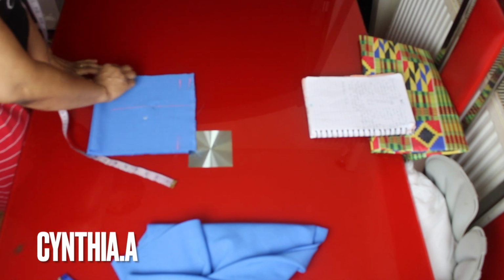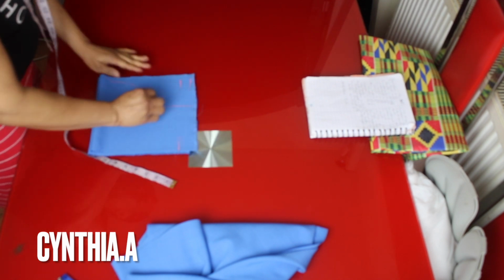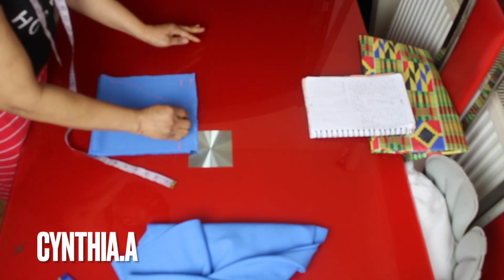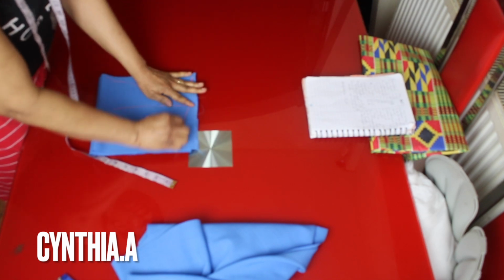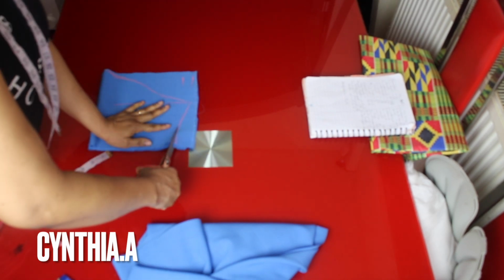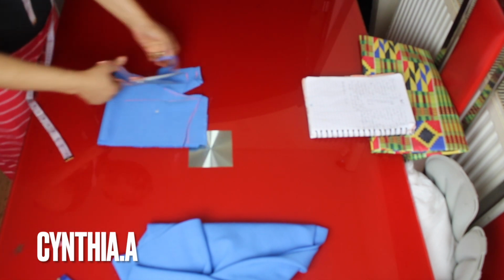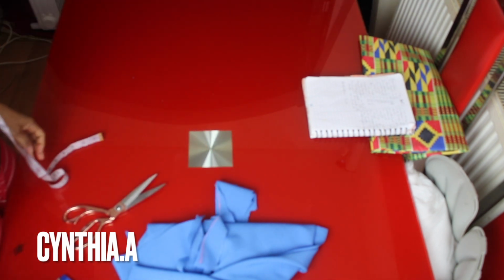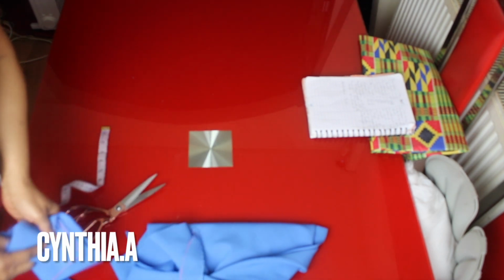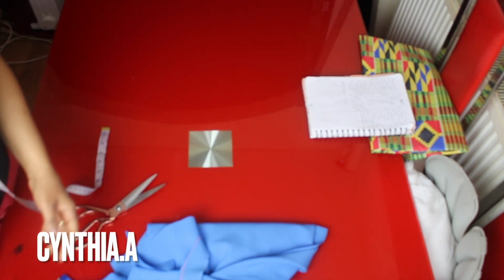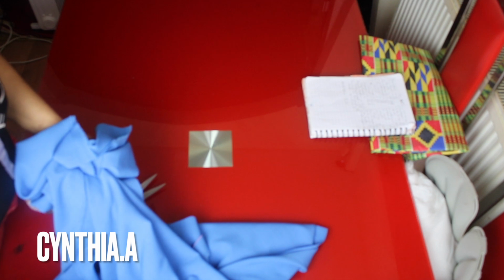So we take it like so and then bring it down. So we're done with the cutting. We'll go ahead and put the whole fabric together. I will start with the upper part.